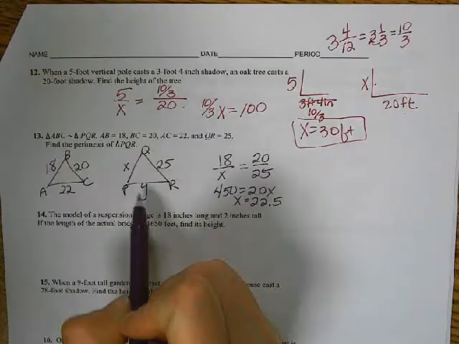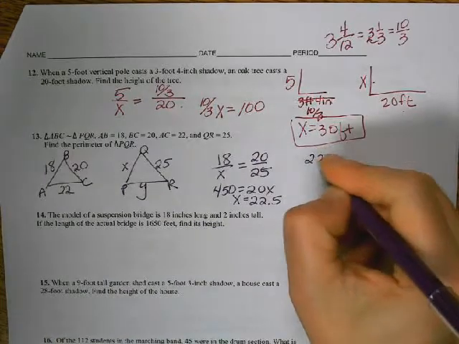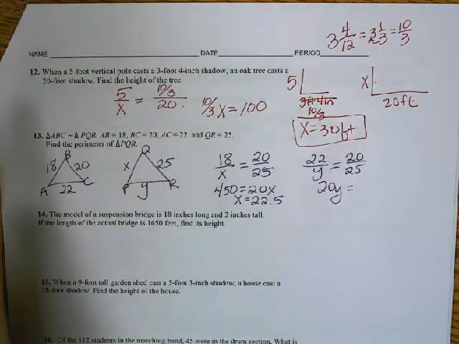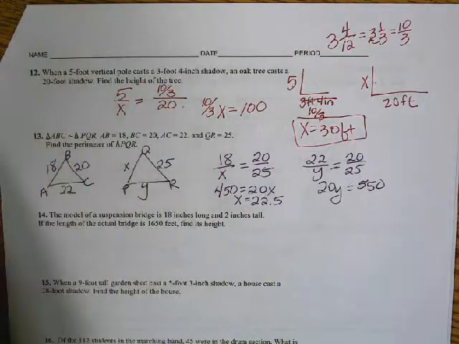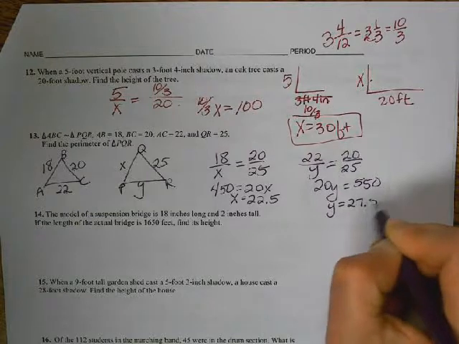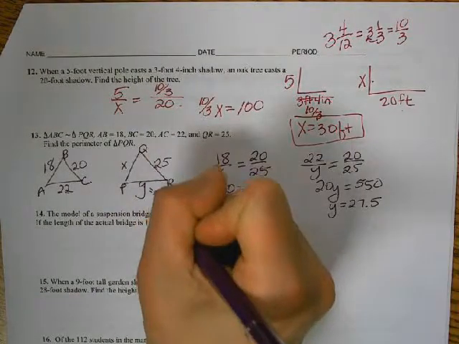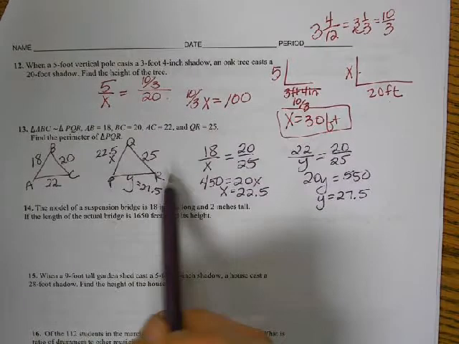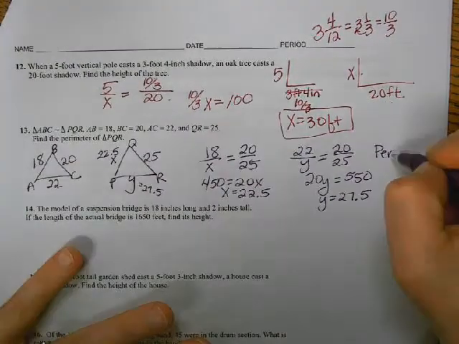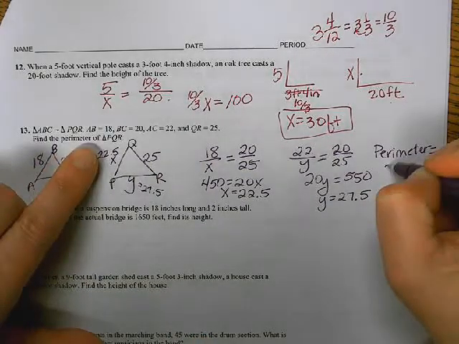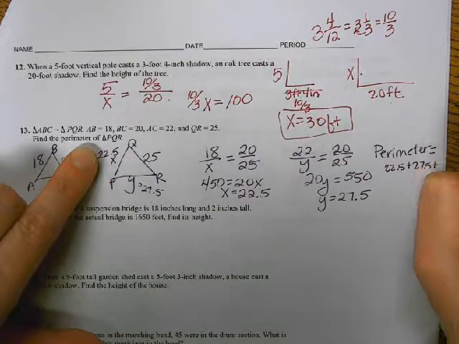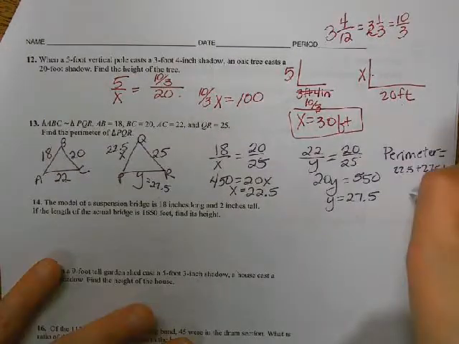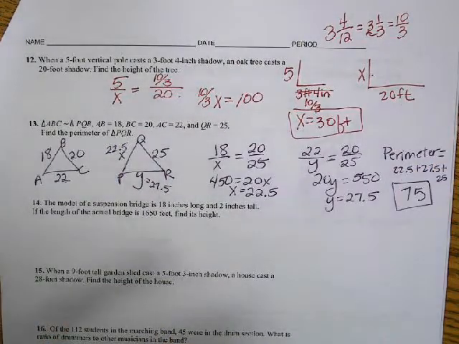Then I'm going to do the same thing again, but this time I'm going to find y. So 22 over y equals 20 over 25. So 20y equals 550. And then divide by 20. Y equals 27.5. It asks us to find the perimeter. So this one's 27.5. This one's 22.5. So to find the perimeter, I'm going to add all three together. So perimeter equals 22.5 plus 27.5 plus 25. And that's 75.